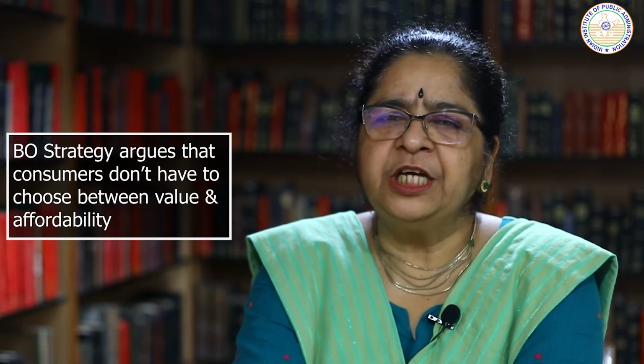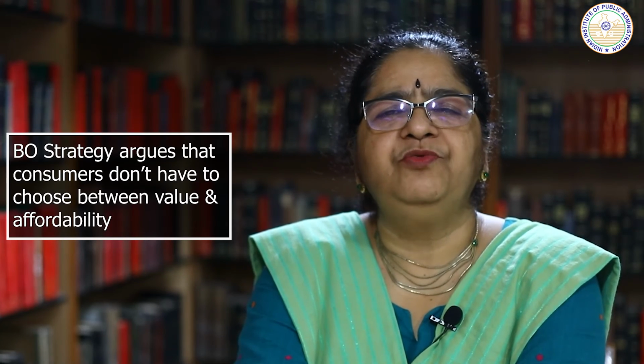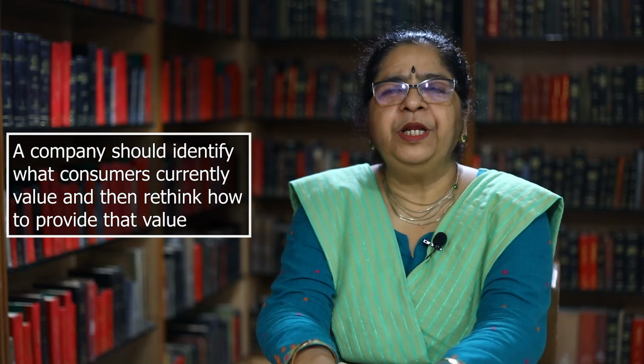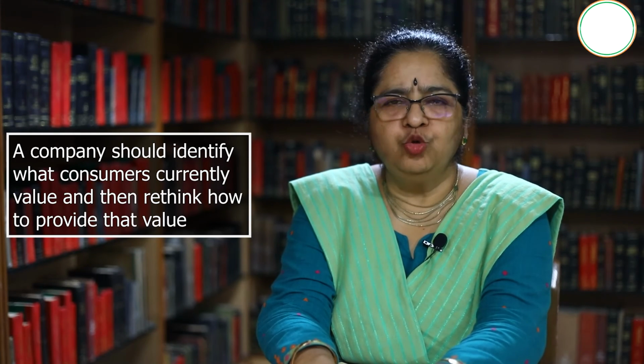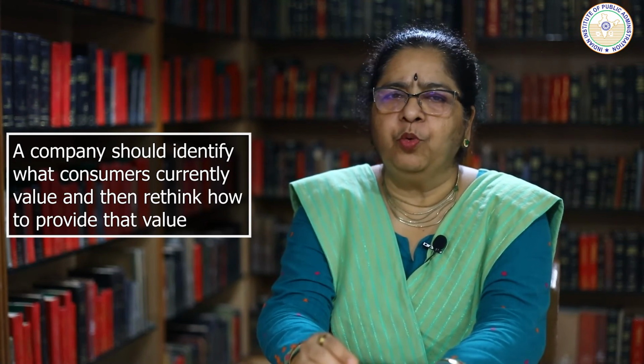Blue Ocean strategy argues that consumers don't have to choose between value and affordability. So, if a company can identify what consumers currently value and then rethink how to provide that value, then differentiation and low cost can both be achieved. This is termed value innovation.